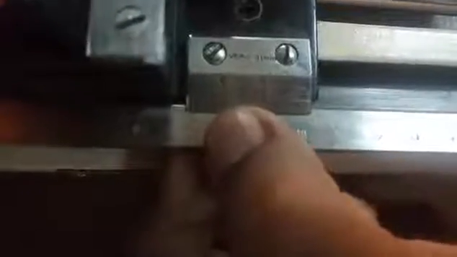Here you can see an arrow mark. The first line nearest to the arrow mark on the main scale is your main scale reading. I hope it will come around 7.4 something. That is your main scale reading.